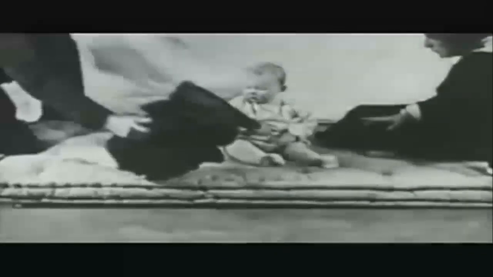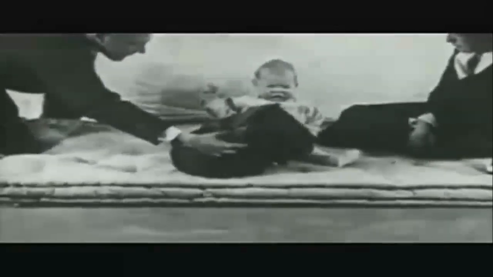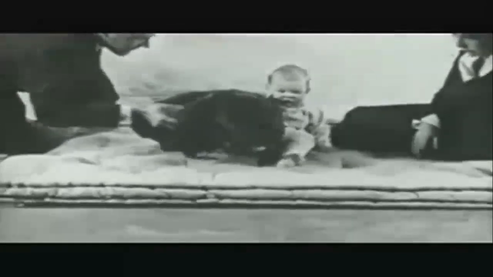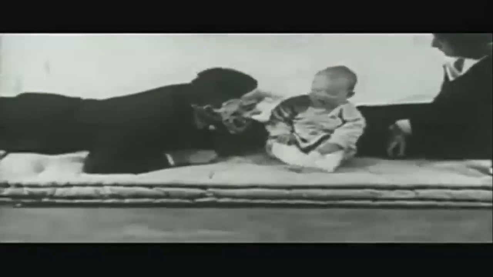Pushing the experiment further, a fur coat was then presented to the little Albert, who became very agitated. By the end, even a Santa mask produced a fearful response in Albert's frantic retreat.